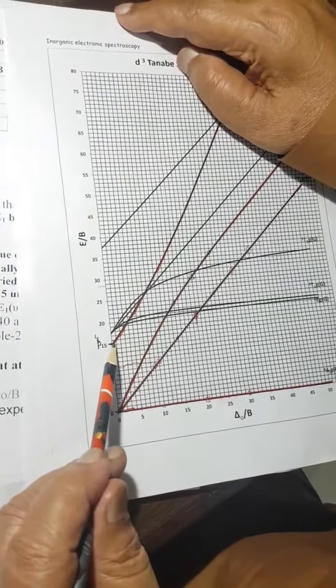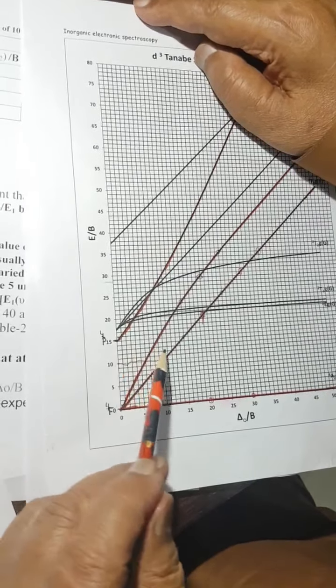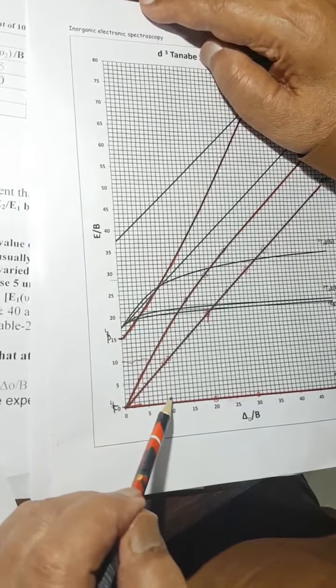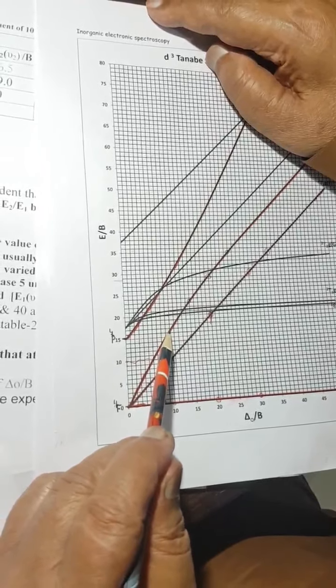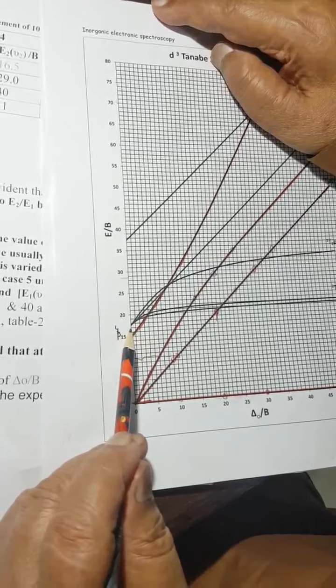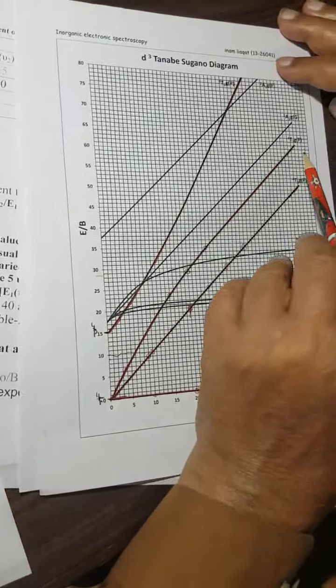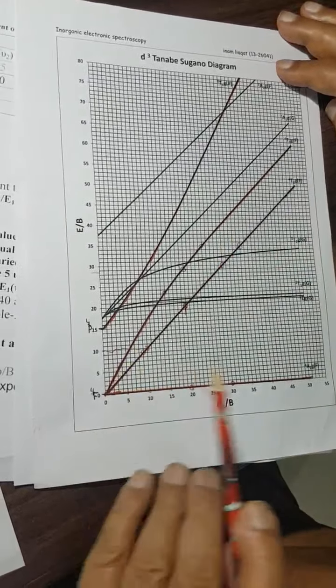We go this way, and this is 16.5. We go from here, we go up, it touches here, and we come here, it is 16.5. This is the second transition, from where we have come.